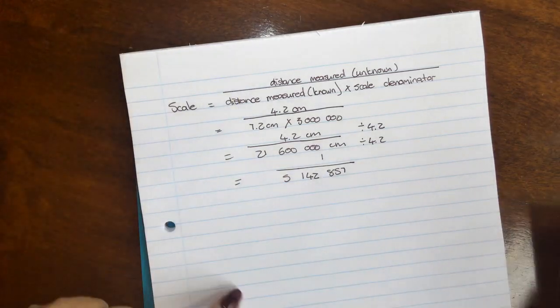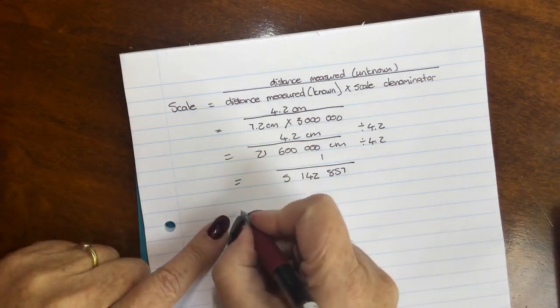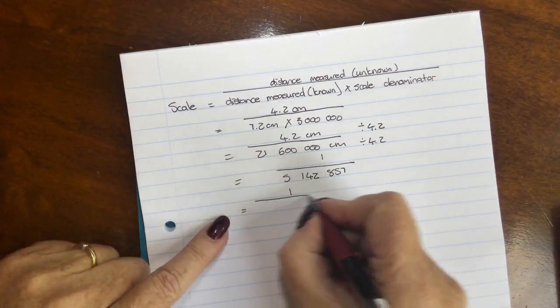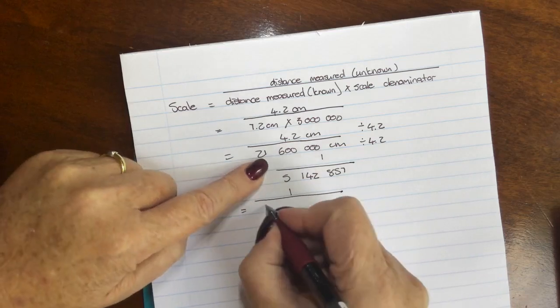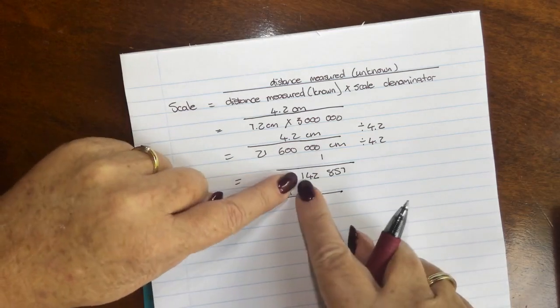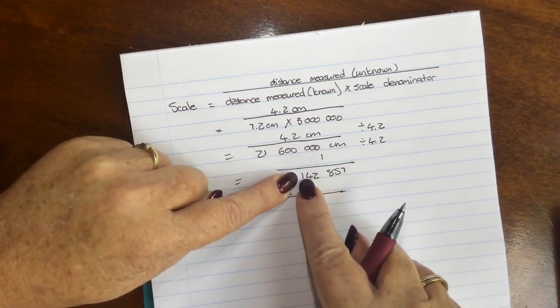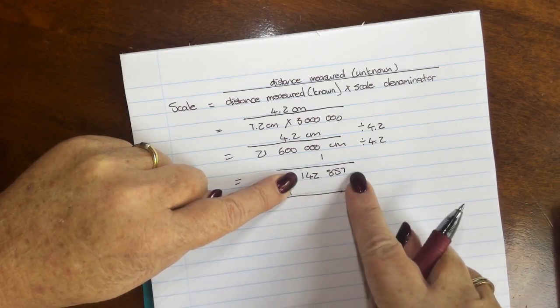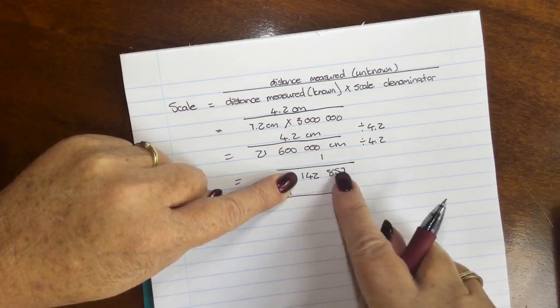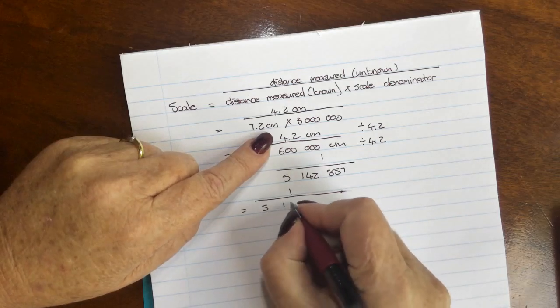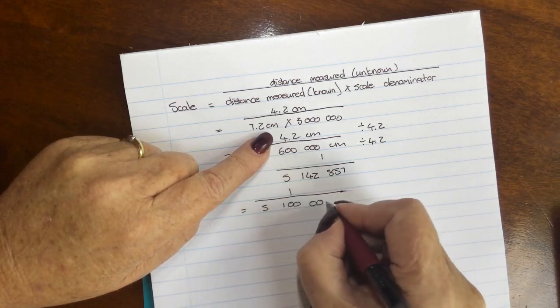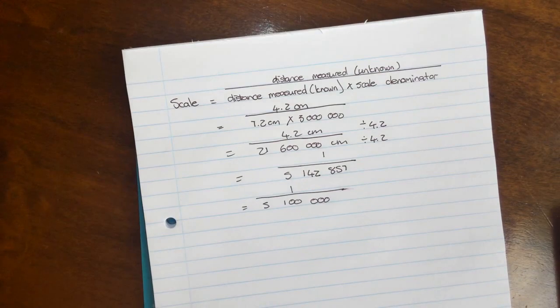So this will be 1 to 5,142,857. The question asks that I must round off to the nearest 100,000. So the 5 million stays 5 million. I look at this 100,000. If it was more than 150,000, then it would have become 200,000. This is less, so it stays 100,000. And there I've worked out the scale.